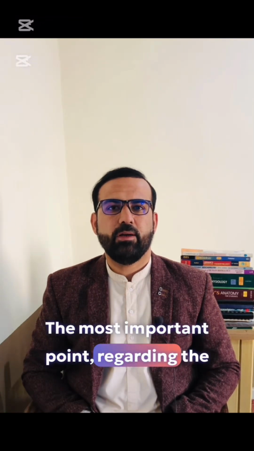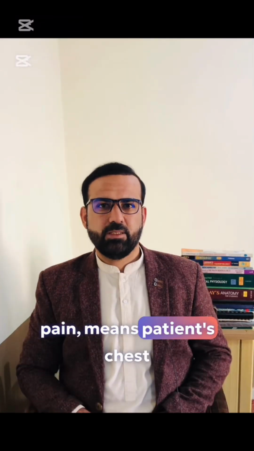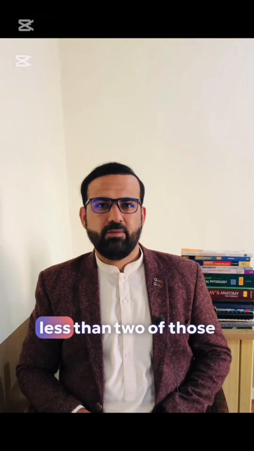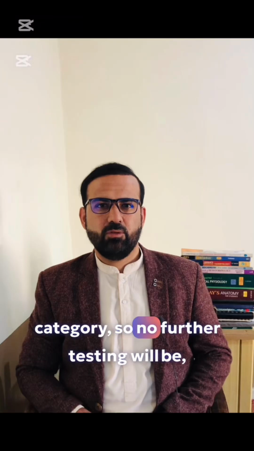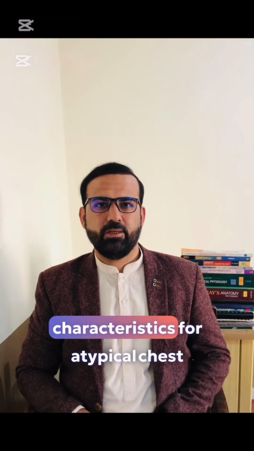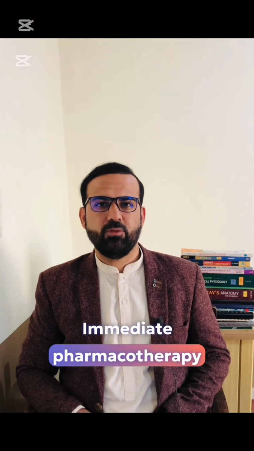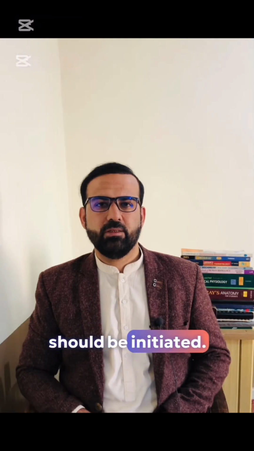The most important point regarding the evaluation of chest pain is this: if the patient has non-anginal chest pain, meaning the patient's chest pain cannot fulfill those three characteristics and has less than two of those criteria, we will call this non-anginal chest pain, and the patient will fall into a low risk category. So no further testing will be required for such patients. If a patient meets all three characteristics of typical chest pain, we will call it a high risk patient. Immediate pharmacotherapy should be given to this patient for coronary atherosclerotic disease, and expert consultation should be initiated.